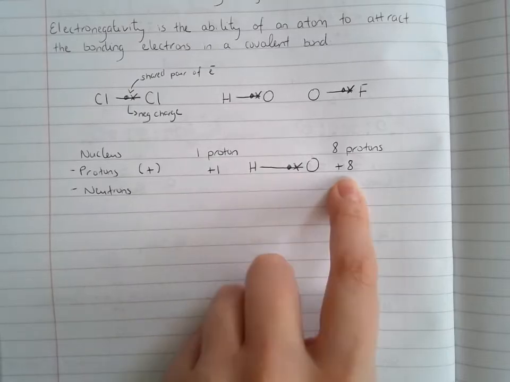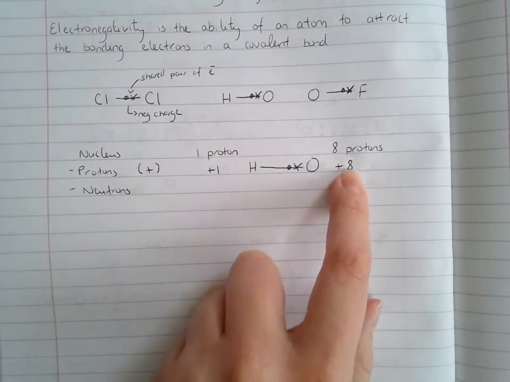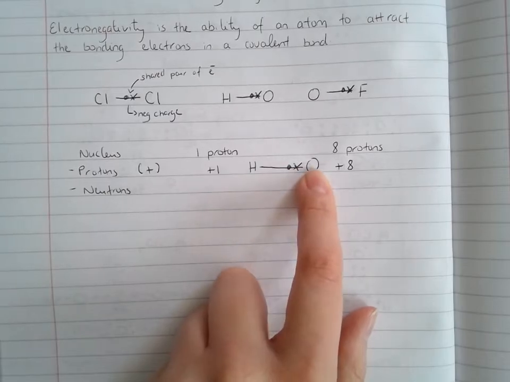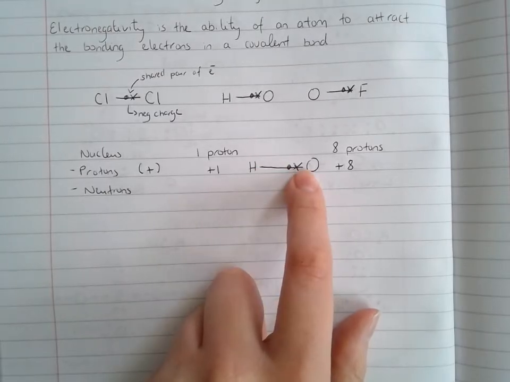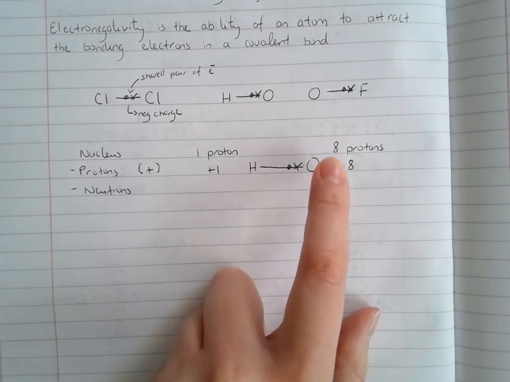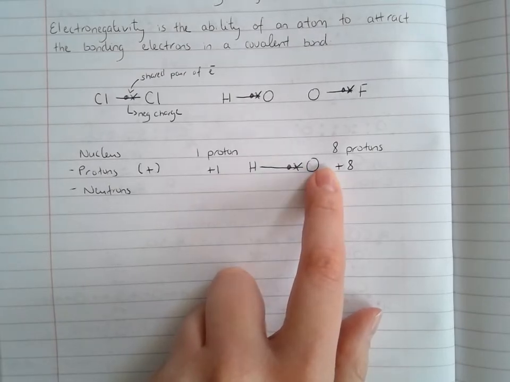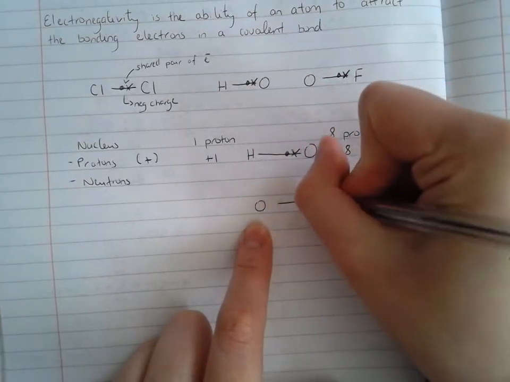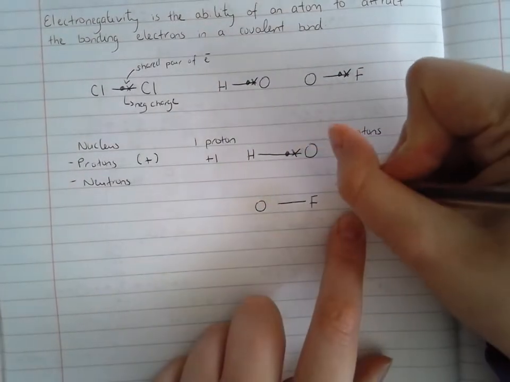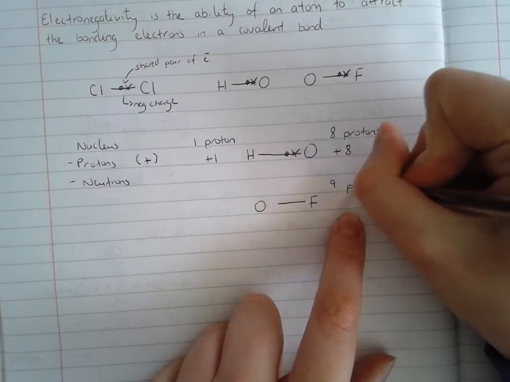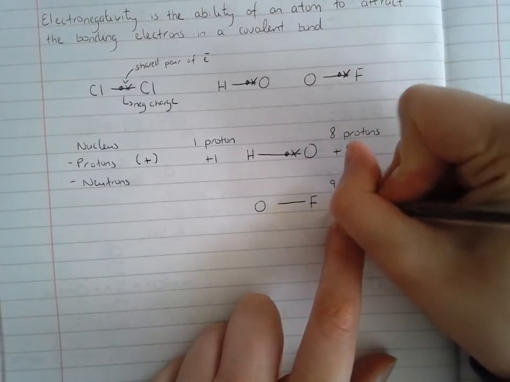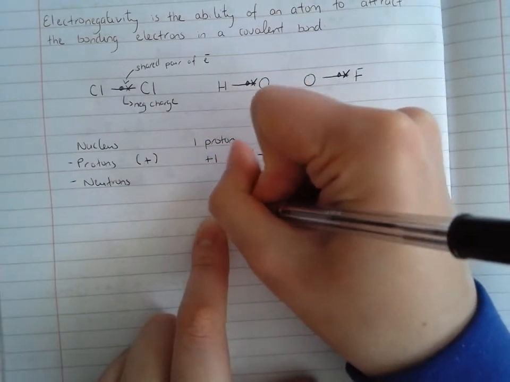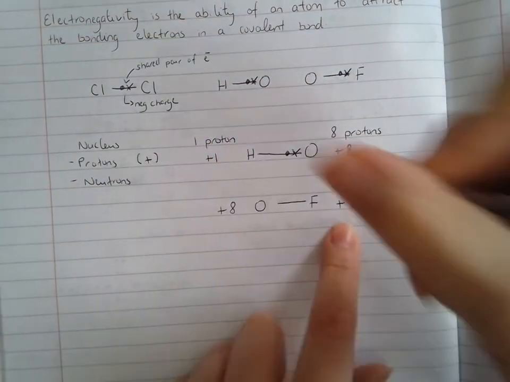Because oxygen has a greater positive charge in its nucleus, oxygen is going to have a stronger pull on those electrons than hydrogen, and the electrons will sit closer to oxygen. We can say oxygen is more electronegative. Underneath, if we compare oxygen and fluorine, fluorine has an atomic number of 9. It's got 9 protons. It's got a nuclear charge of +9. Oxygen, as we've just seen, has 8 protons and a nuclear charge of +8.